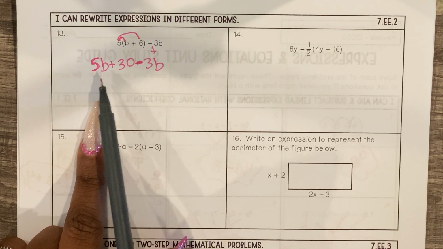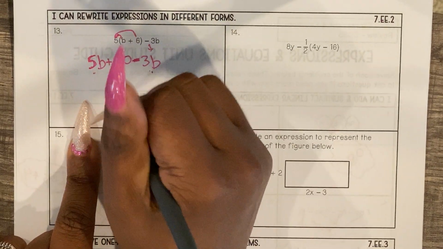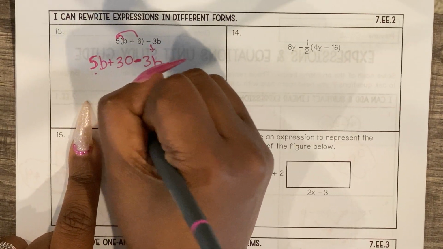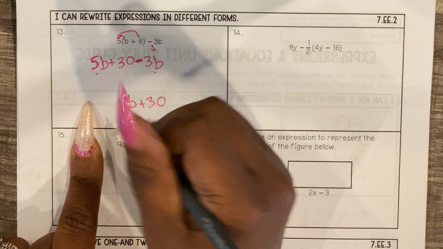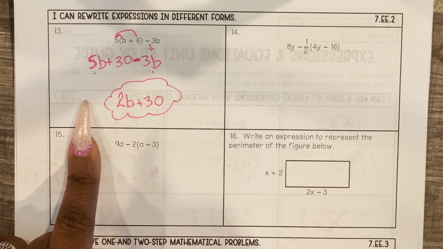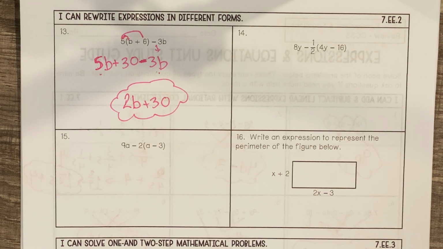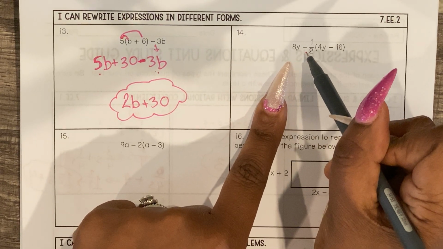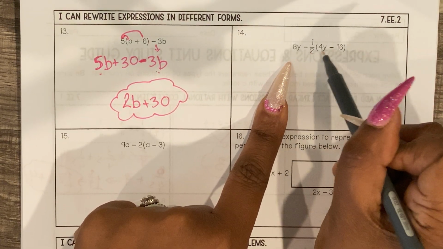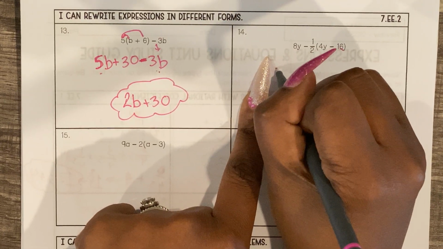Now I can combine my terms that are alike. 5b minus 3b is 2b, and I bring down my 30 because I cannot combine that with anything else. And that is my final answer. Over here, the only thing I can do with this 8y, because it is not part of this distributing, is to bring it down.